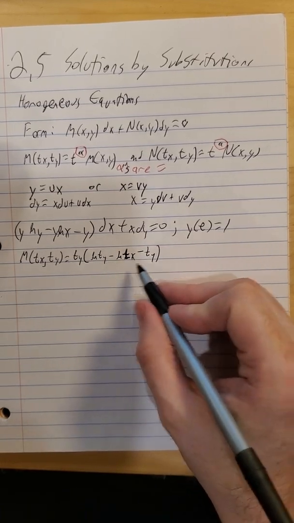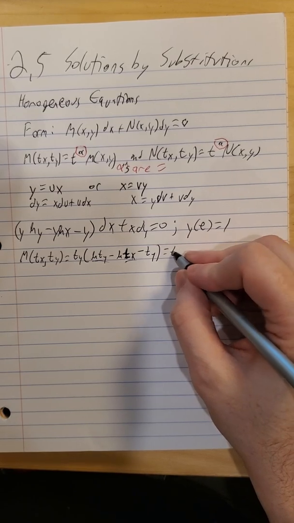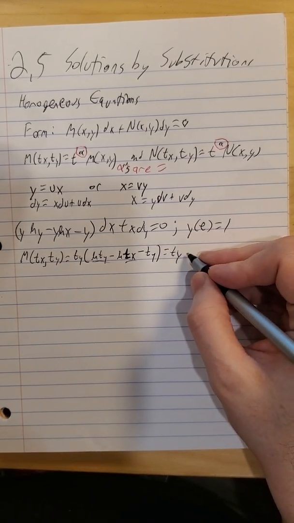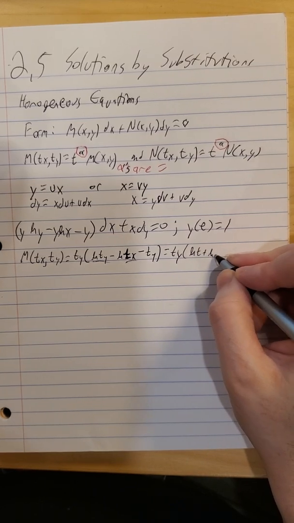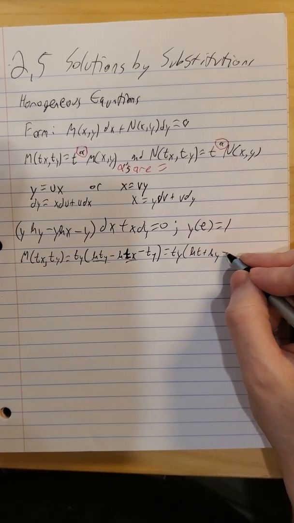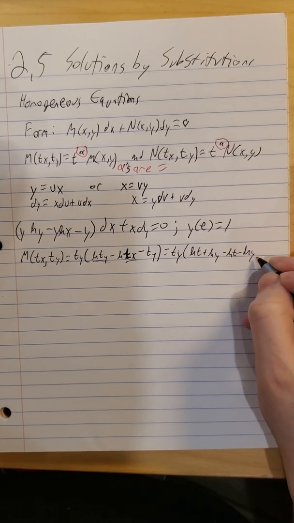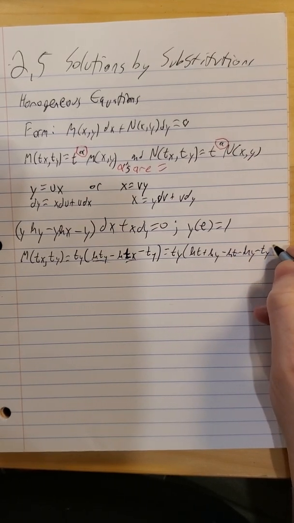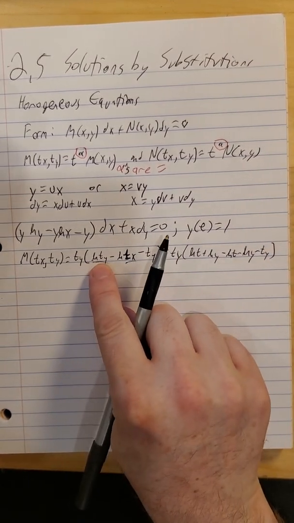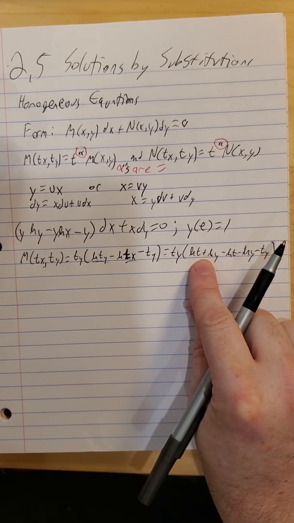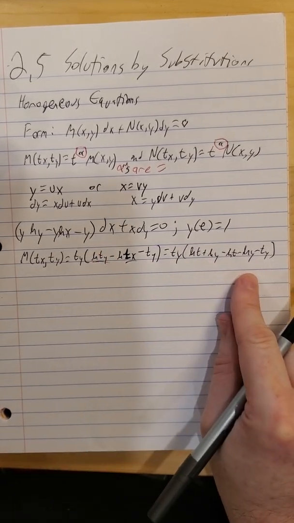So one thing we can do here using properties of logarithms, hang on to your ty for a moment. We have natural log t plus natural log y, and then minus natural log t minus natural log x, minus ty. So log of a product becomes a sum. This became a sum, and I distributed the negative.